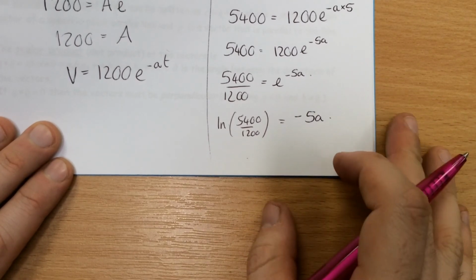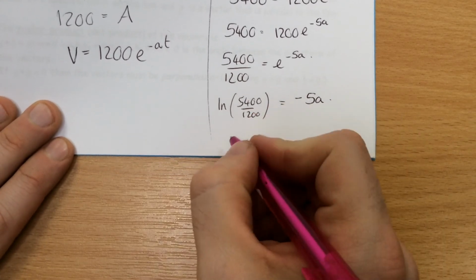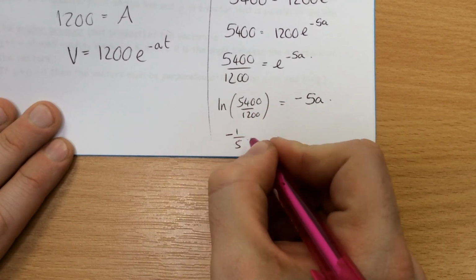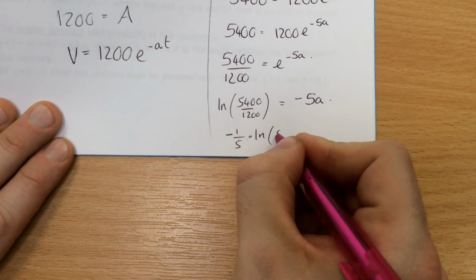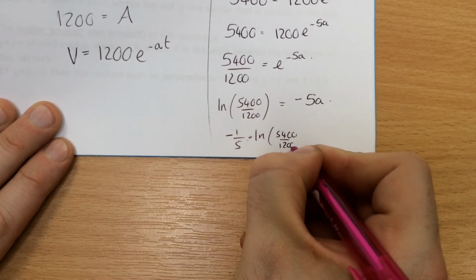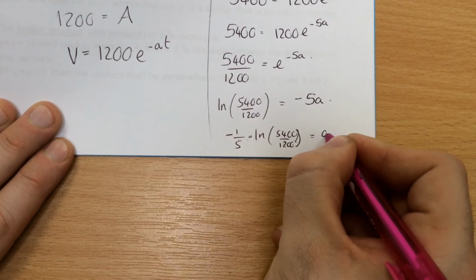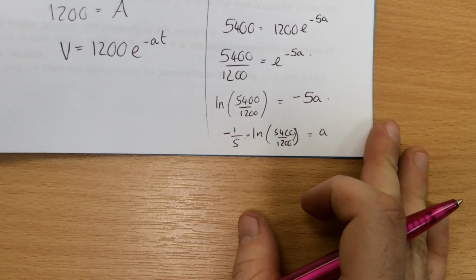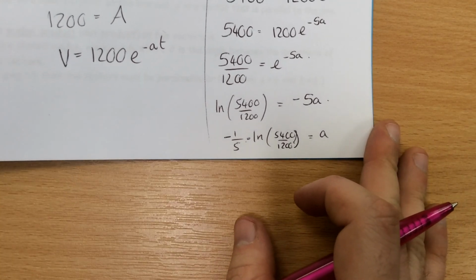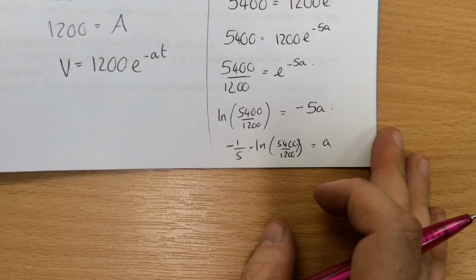And then what am I going to do on the very last line? So then I'm going to say that, we'll write it as minus a fifth times by the log of 5,400 divided by 1200 equals a, and obviously you can just plug that into your calculator and get a value for a. I've run out of space, so I'm not going to do that bit, but you can.